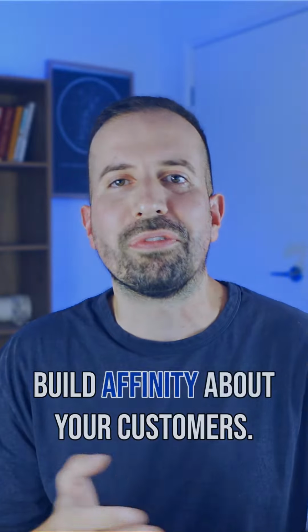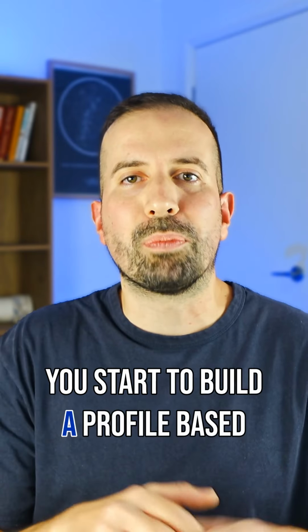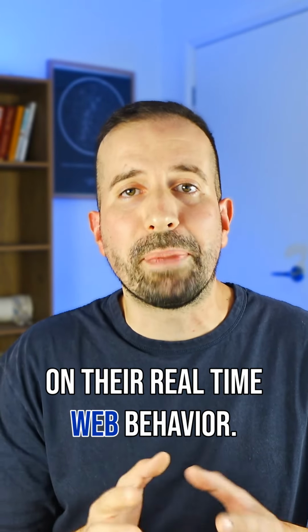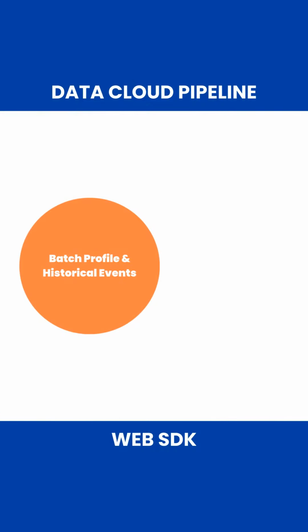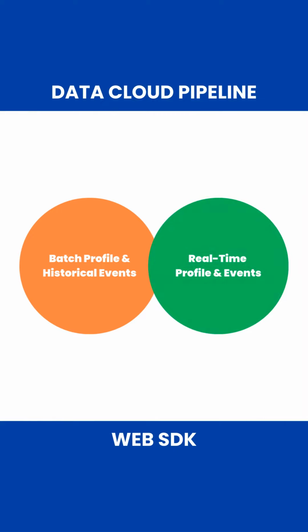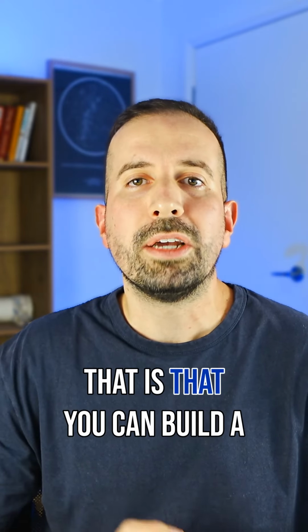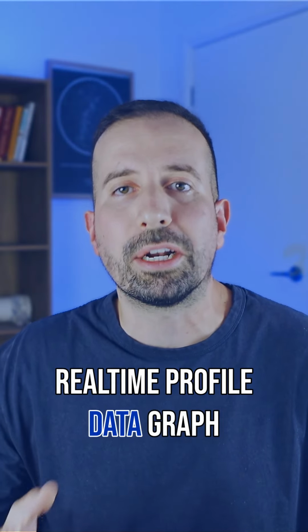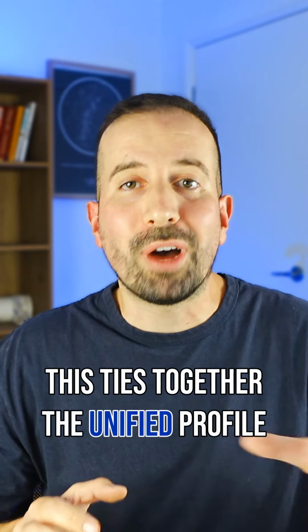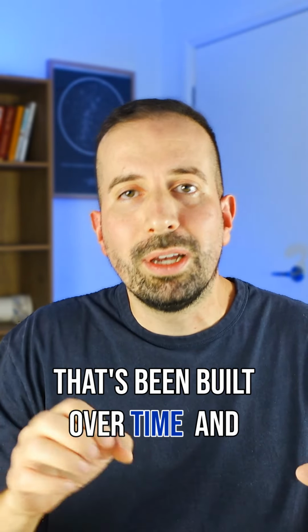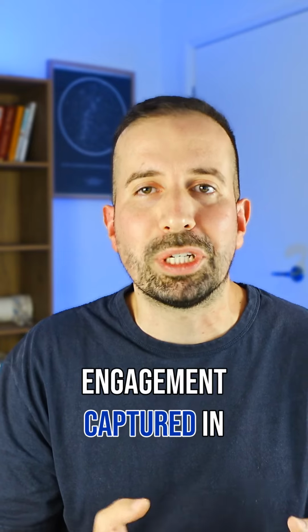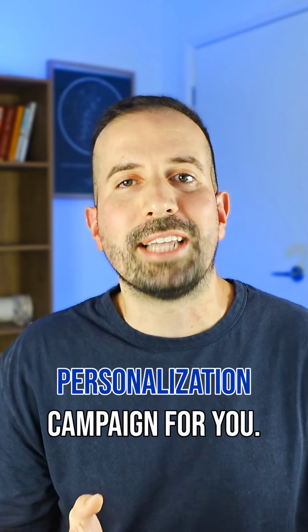And you'll start to build affinity about your customers. You'll start to build a profile based on their real-time web behavior. The key difference here is that there'll be a profile that's been unified over time. And then there'll be the real-time events that are happening in the moment and collected in real time by the SDK. How Data Cloud works and how personalization interacts with that is that you can build a real-time profile data graph. This ties together the unified profile that's been built over time and then the product and content engagement captured in real time. So let me break down a personalization campaign for you.